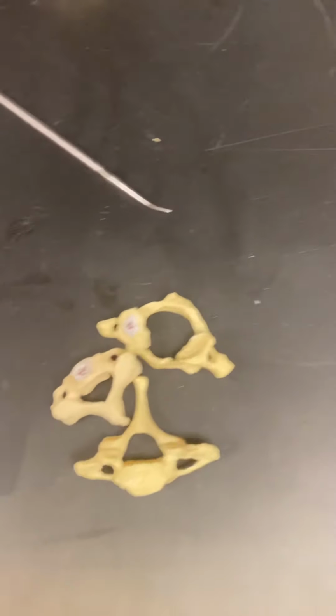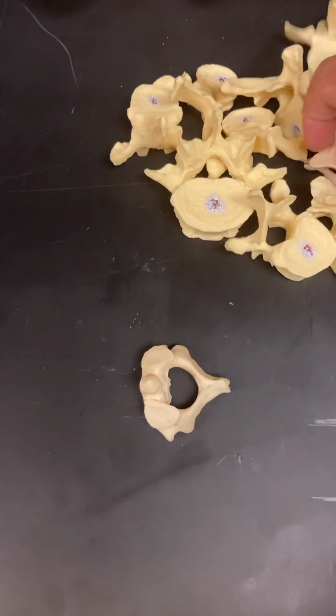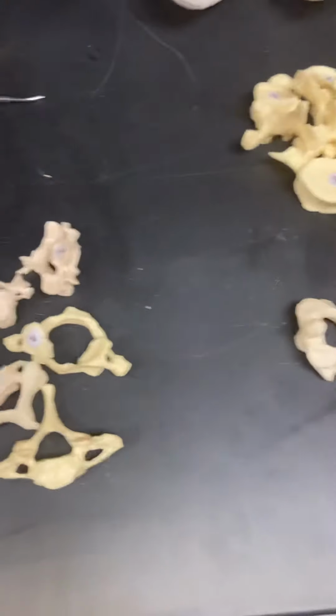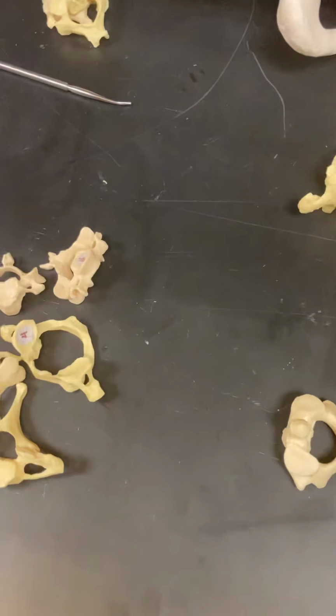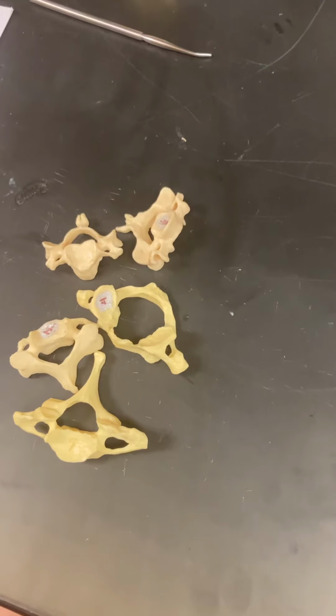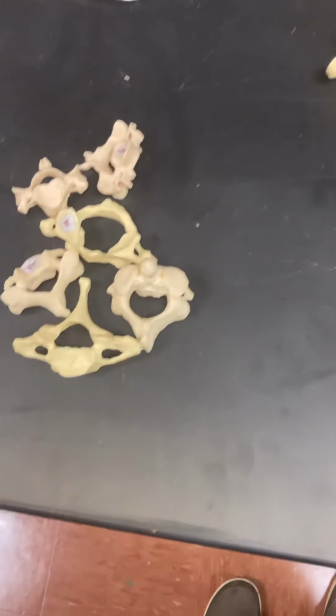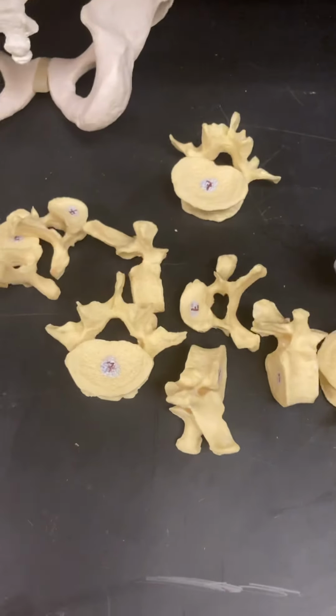There's another one. See if there's any more. Now, all of them probably aren't here. There should be 7, but I don't think this is a full set. So that looks like all the ones in this group. Now let's look for some, well, here's another one here. So we do have 7 there. I know we're not going to have 12 thoracic, but there's a thoracic.